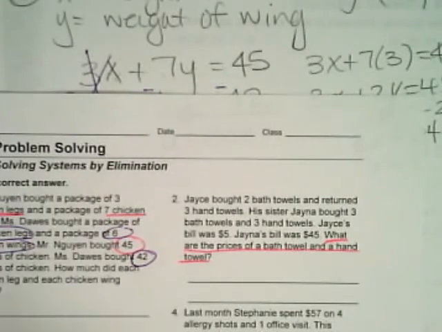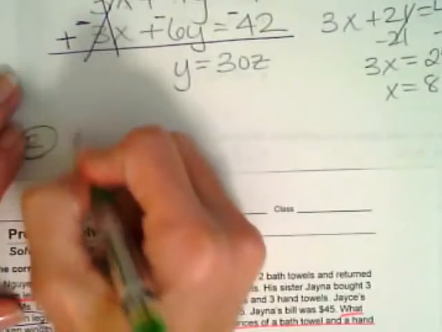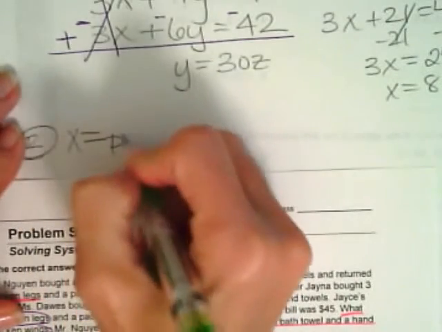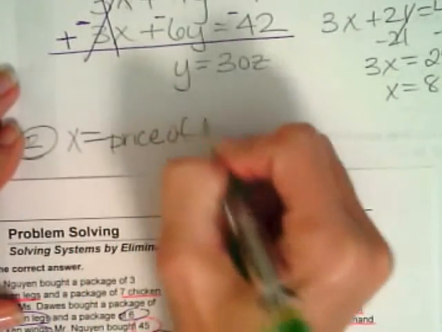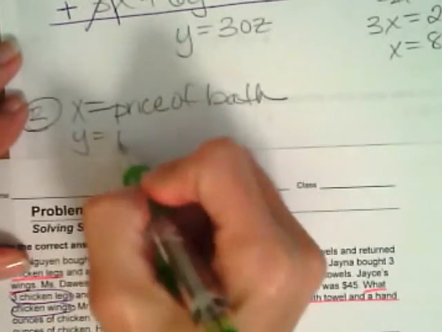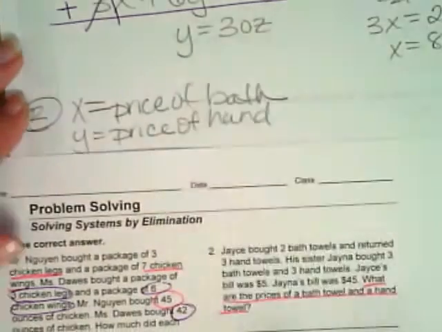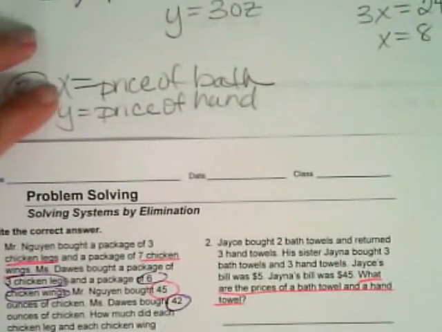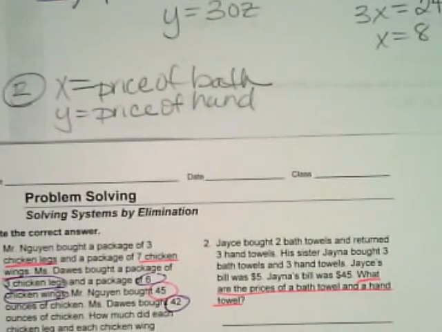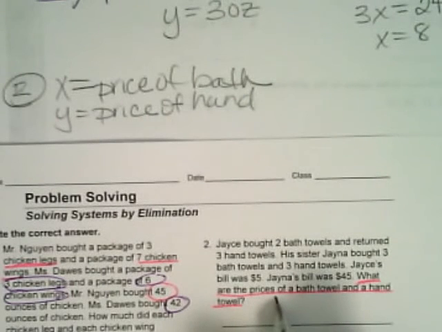Well, what am I reading first? I read bath towels. Okay, so I'm going to write, let X be the price of bath towels. So then Y is obviously the price of hand towels. X is the price of bath towels, Y is the price of hand towels, and it's right here.